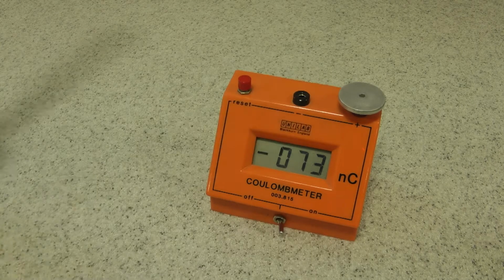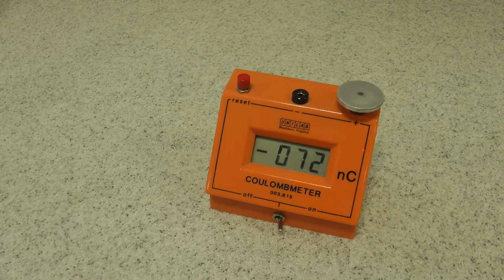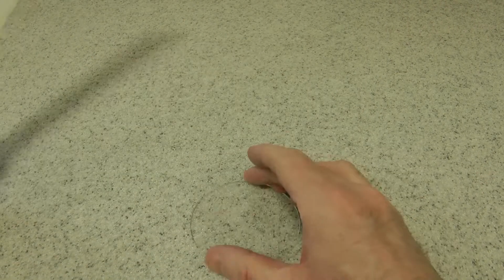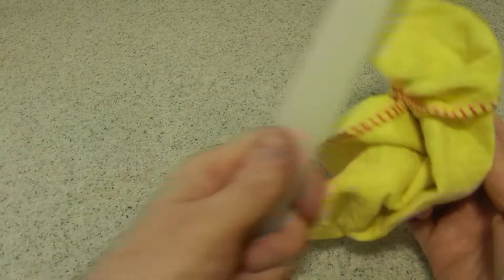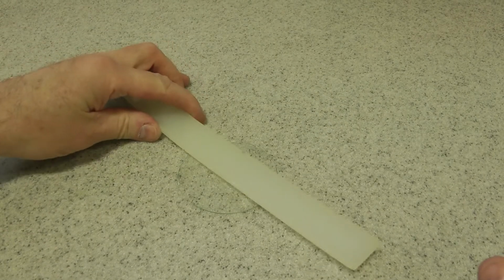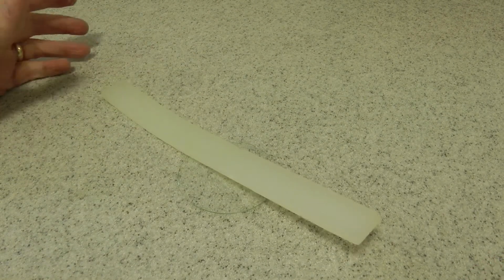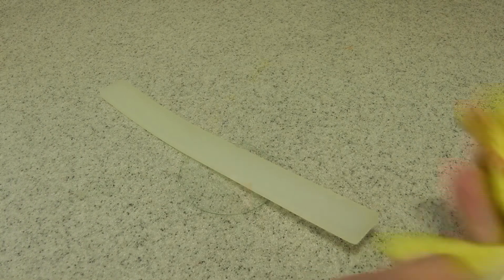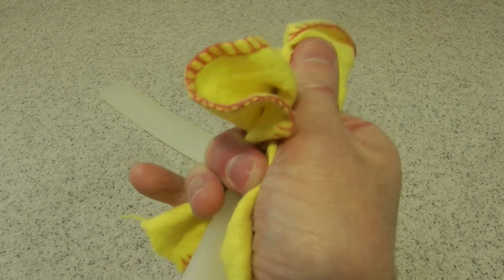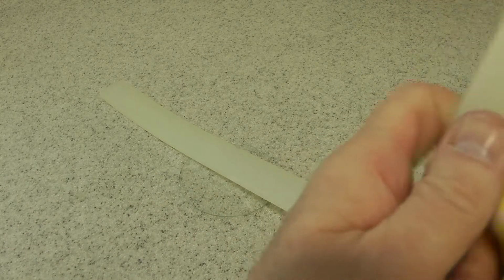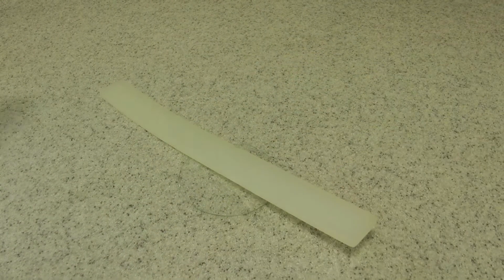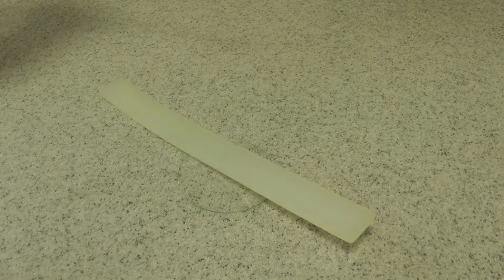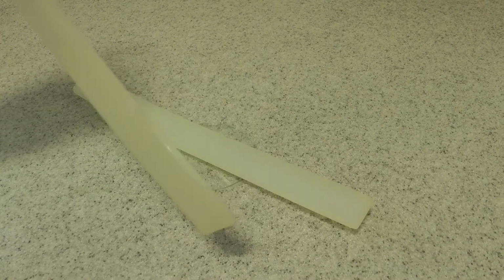Now, just like magnets, if you have two magnets that are the same, then they will repel each other. So if I get two polythene rods and I rub one of them and then I place it on this glass slide, and then I get another polythene rod and I rub it as well, then both these polythene rods are negatively charged, and if they're both negatively charged, they should repel each other.